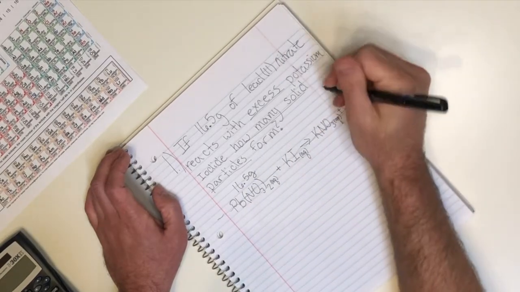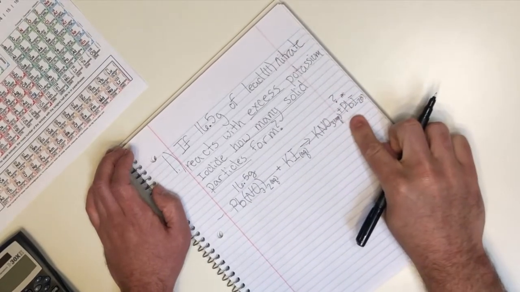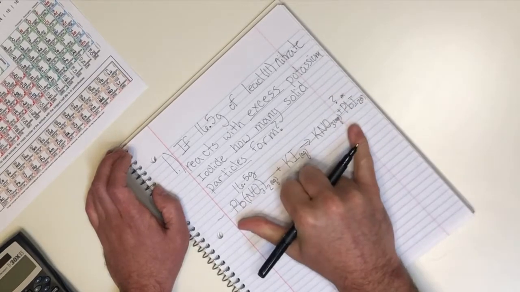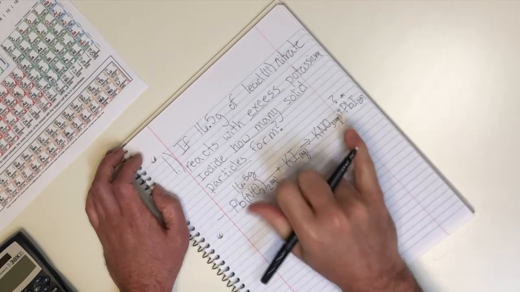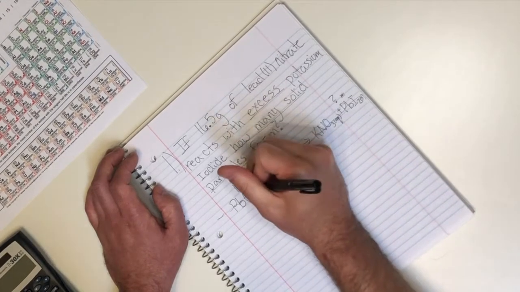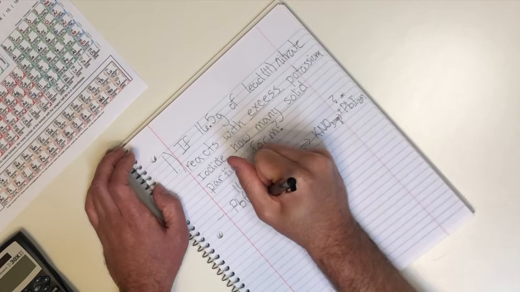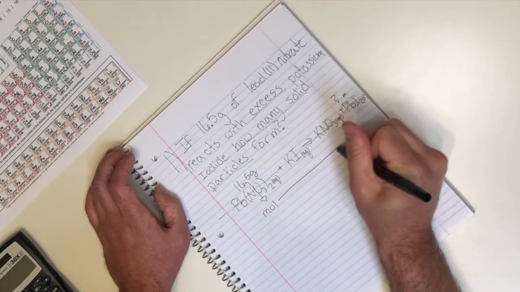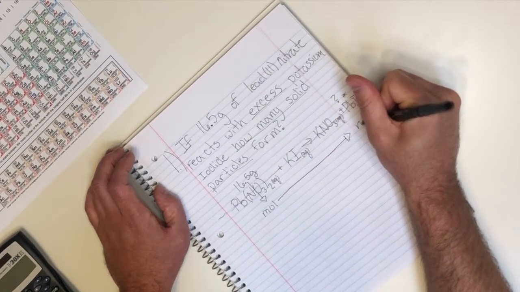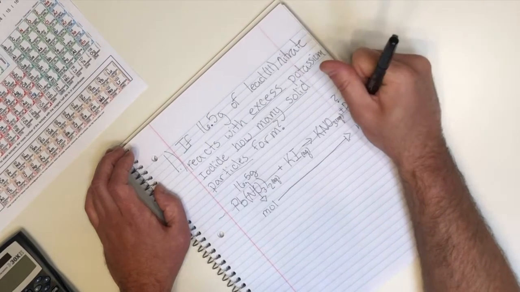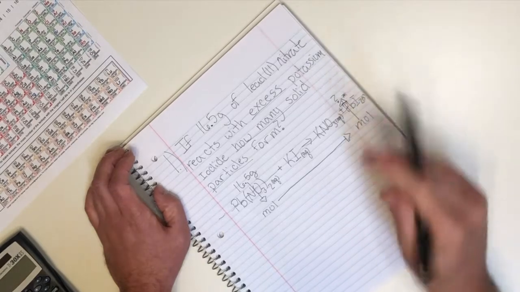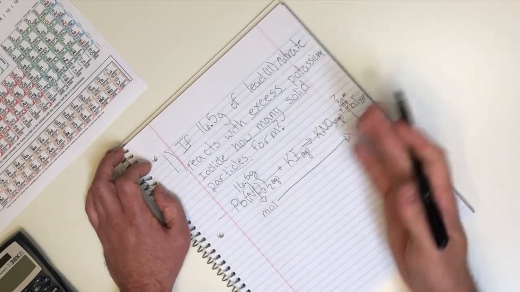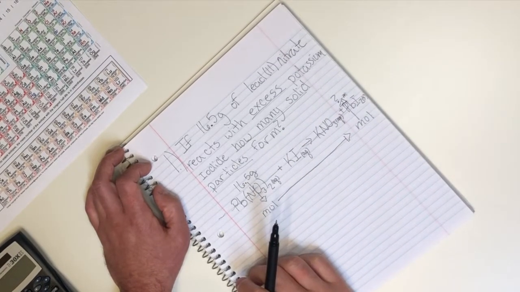Now, I want to turn it into particles of lead iodide, my solid product, but to get there, there's no relationship between grams and particles, certainly not between two different compounds. We remember that from our island, but I can use the mole to relate the two. So I'm going to turn the grams of lead nitrate into moles. Then I'm going to turn the moles of lead nitrate into moles of lead iodide. And then finally, I can turn this into particles. But before I do any of this, we skipped a step. Can you see it? We didn't balance our chemical equation. So we can go ahead and do that really quickly.